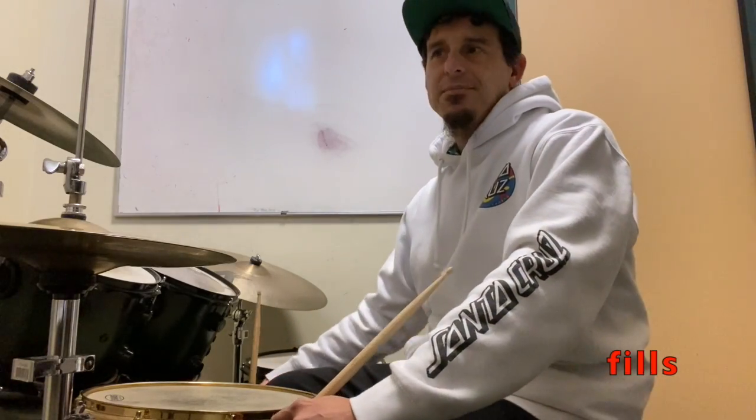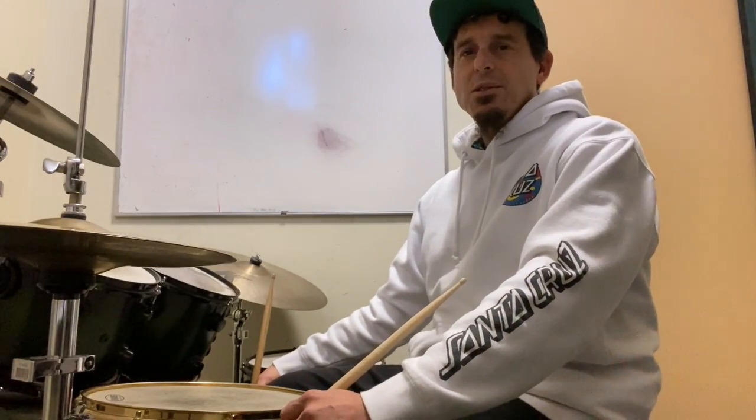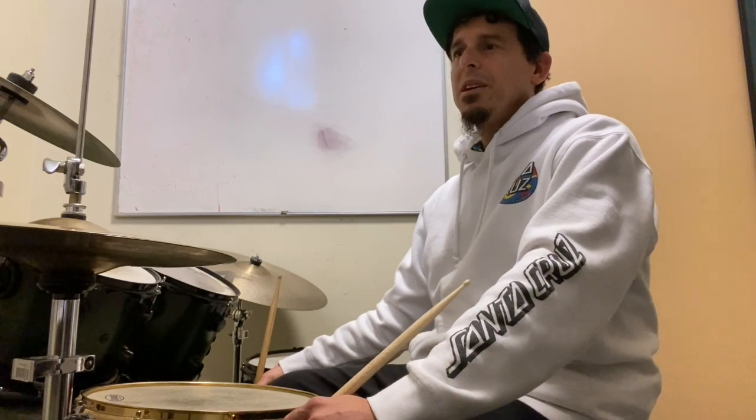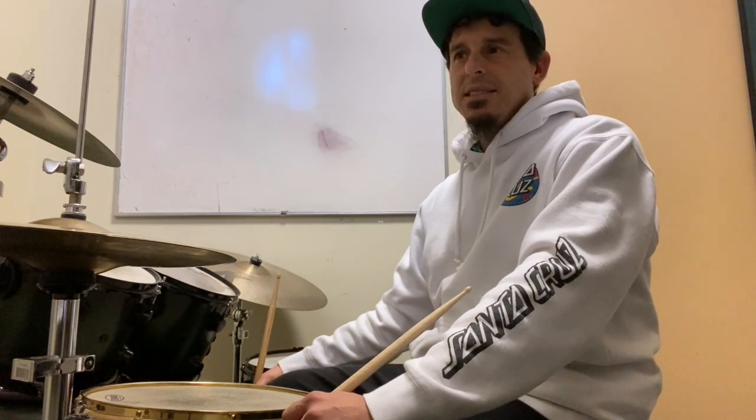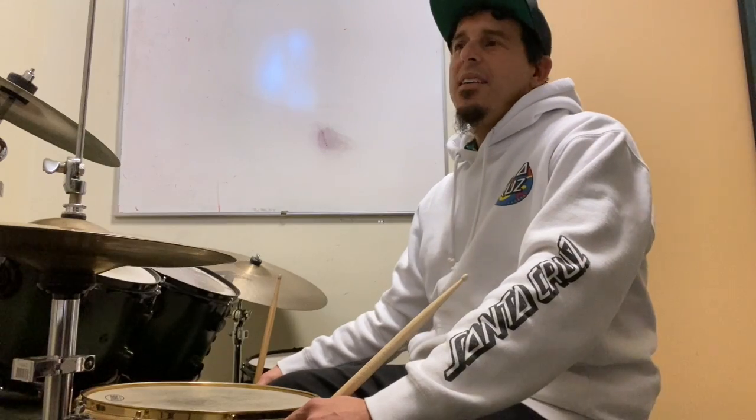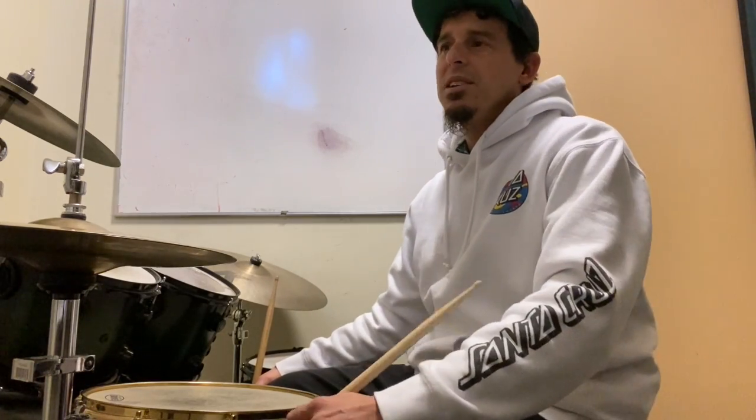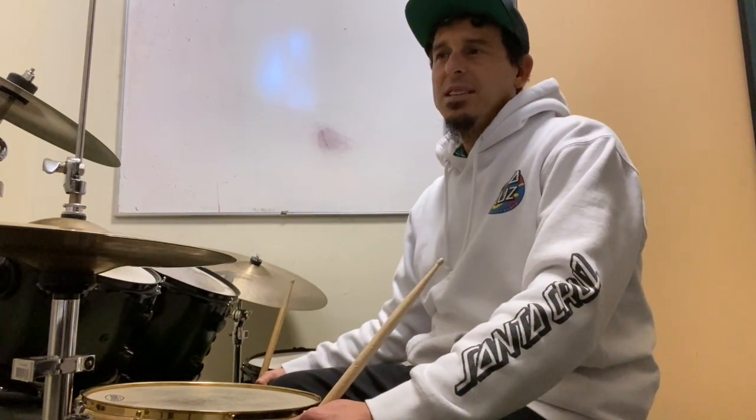Let's do some fills. Okay, the concept here is to do a fill all snare with a given rhythm, and then part 2, I'm going to put that same rhythm somewhere on the drum set, and then part 3 is for you to make up your own drum fill and write it on the staff using that rhythm.